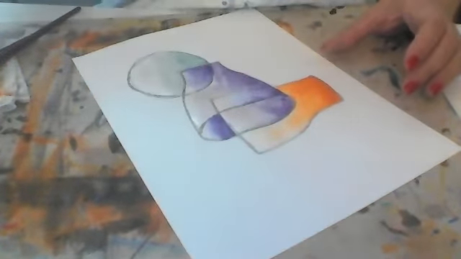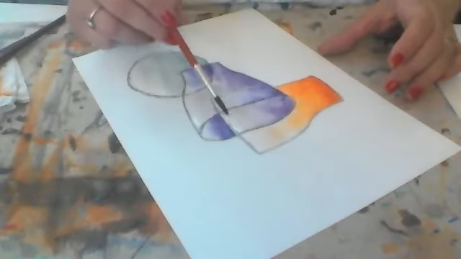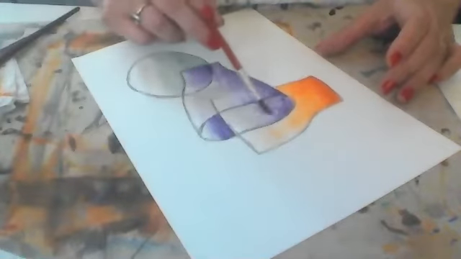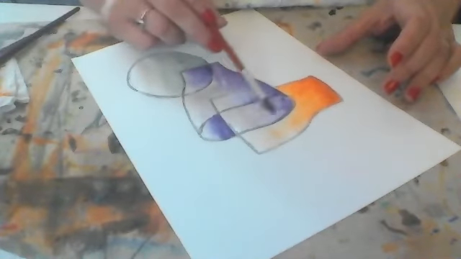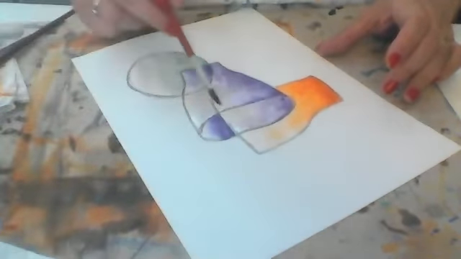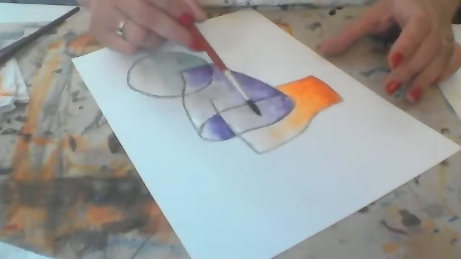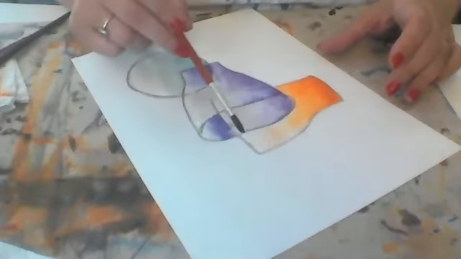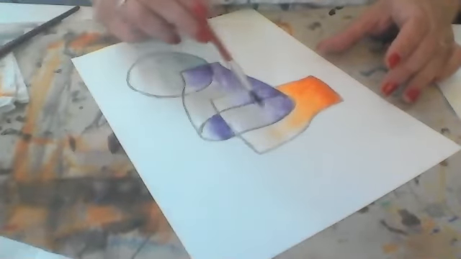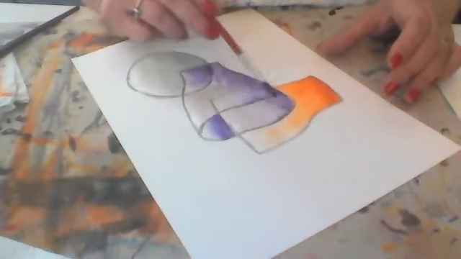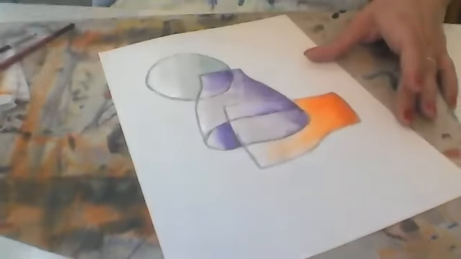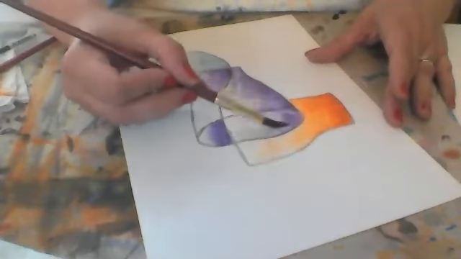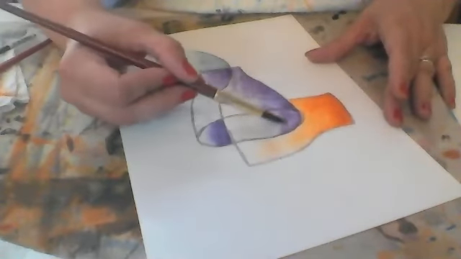So we'll do that now. Remember, there shouldn't be any puddle of water or paint, because that is going to affect the gradient. So if there's a puddle, when it dries, there will be a concentration of paint in that area, or a white spot in that area. So we are avoiding that. And to do that, we need to make sure that there's no excess water or paint.